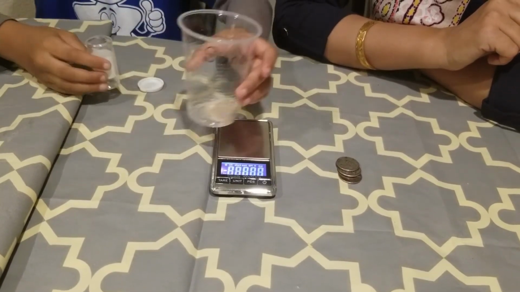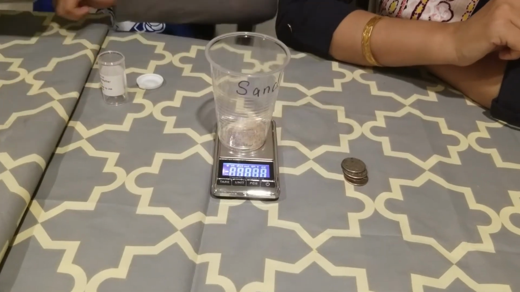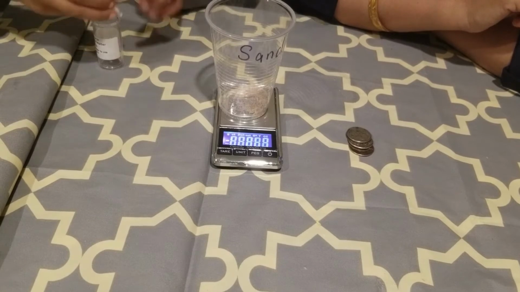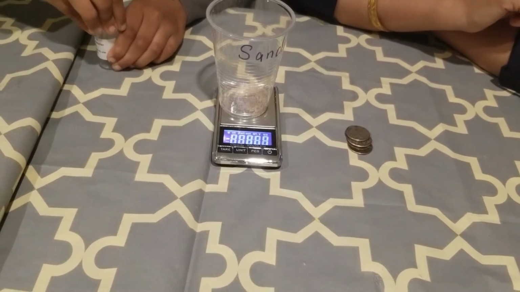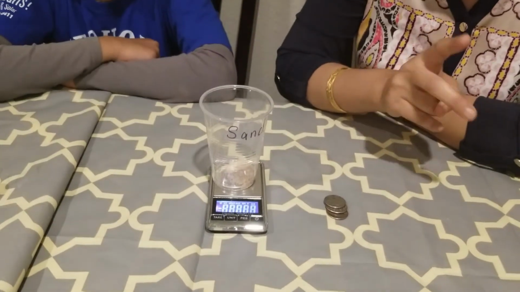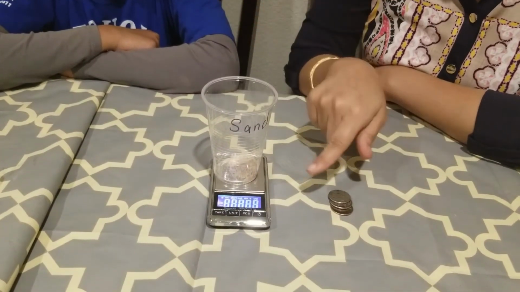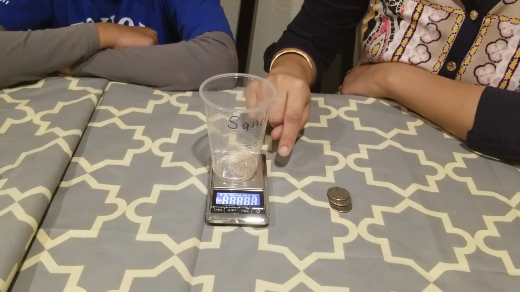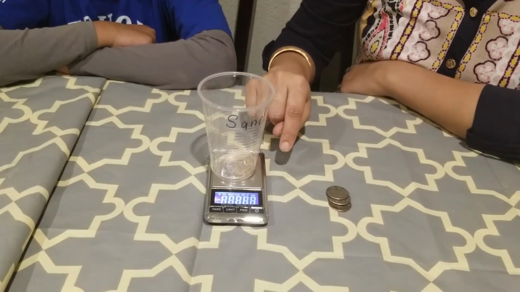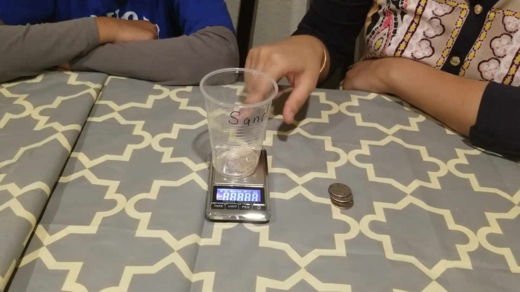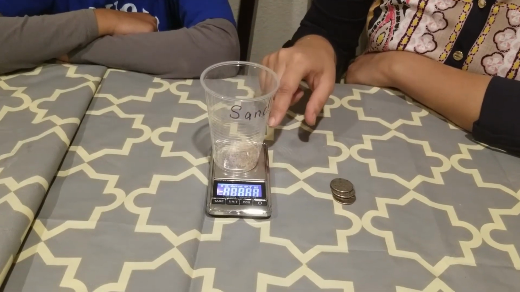Okay, and after transferring it, we can put it back on this scale, and the reading now is 8.69. So I have a reading, now I have two readings. One reading is the reading of the empty container, and the second reading is the reading of the empty container with this mixture that I have. So what our target is, we want to find what is the weight of this mixture of salt and sand.